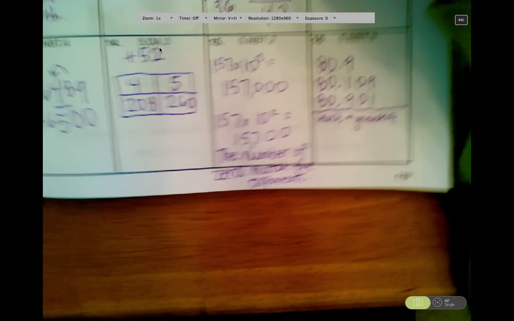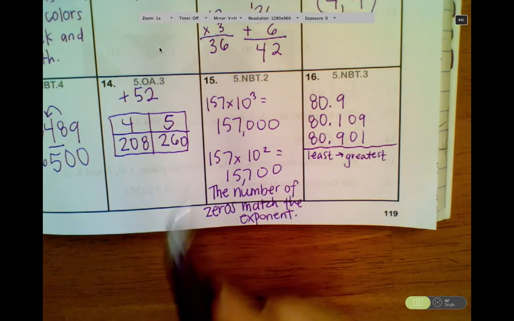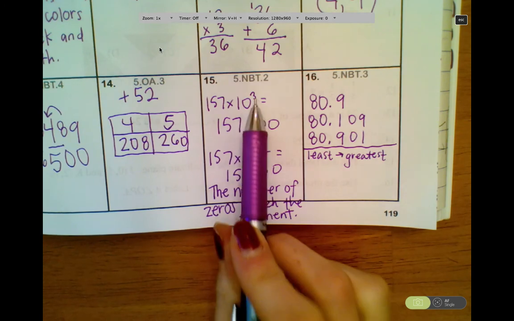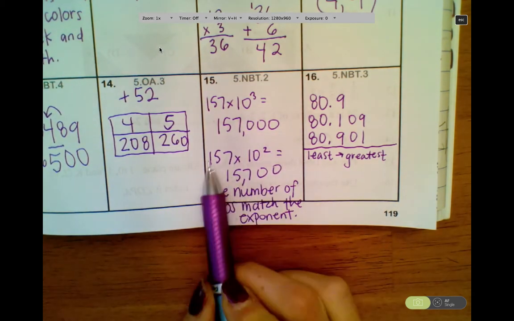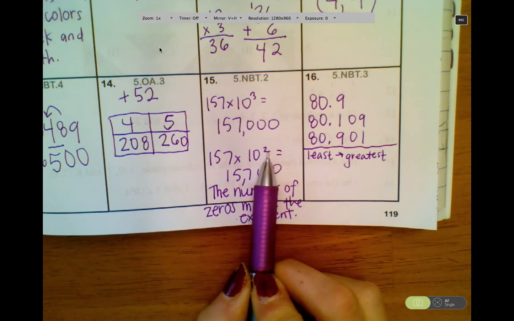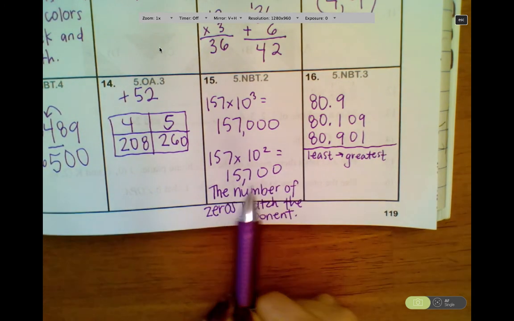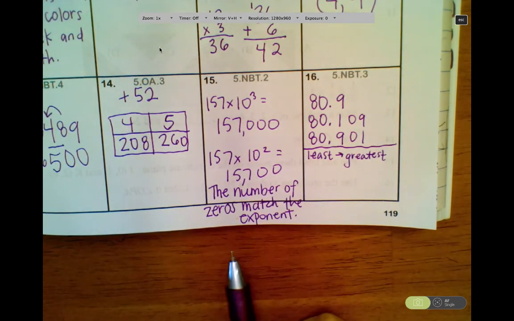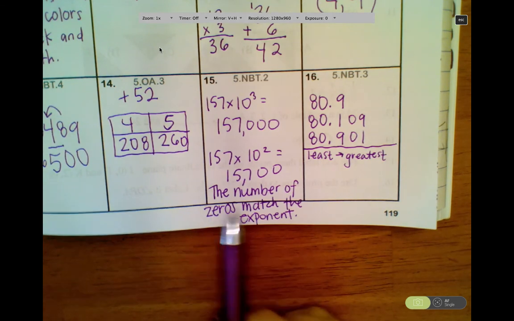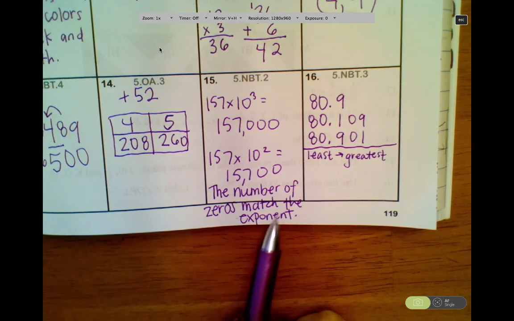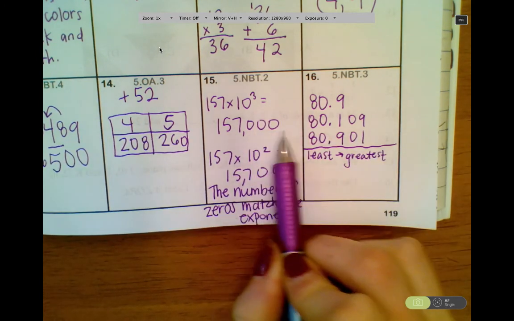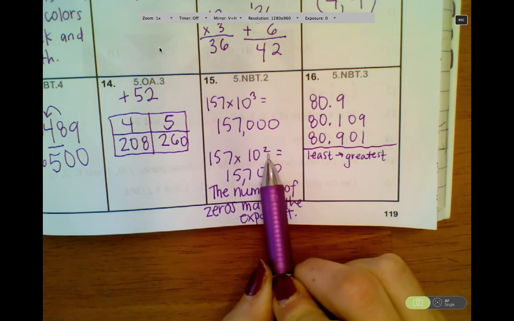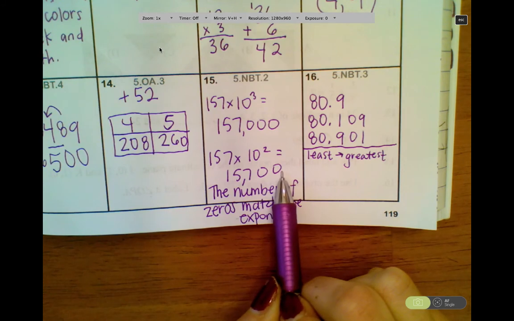Number 15. 157 times 10 to the third is 157,000. 157 times 10 squared is 15,700. To describe the pattern, the number of zeros matches the exponent. So here's the exponent 3, there's 3 zeros.